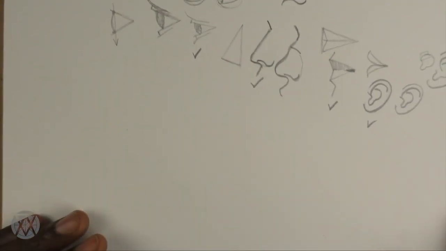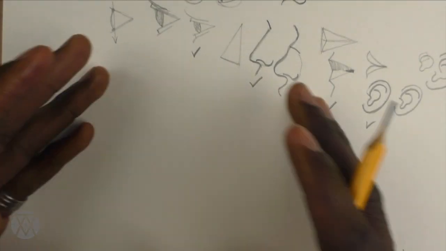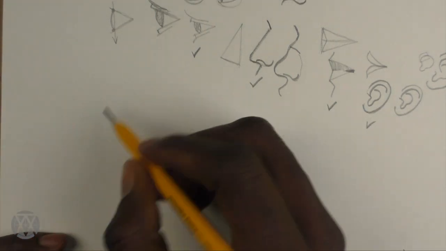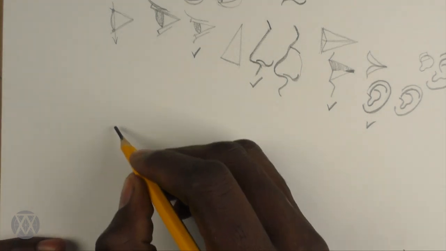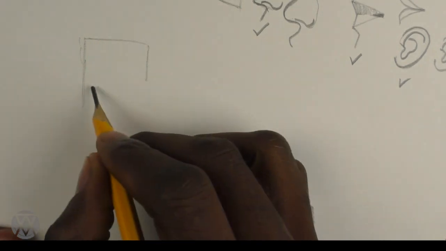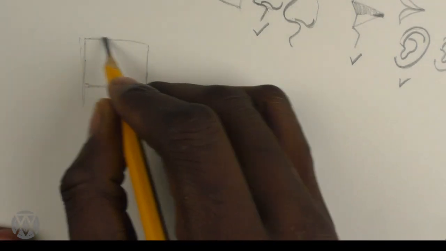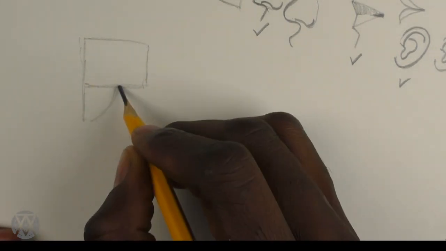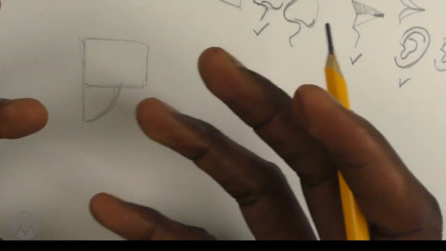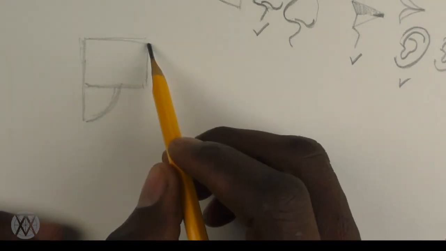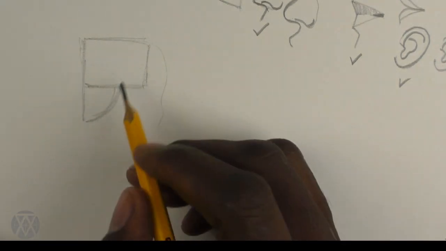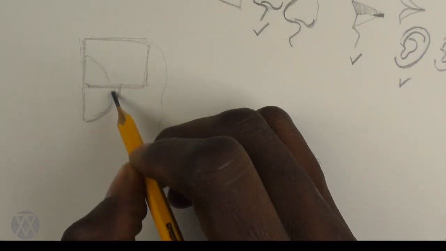Now, the next thing to think about is how you conceptualize the mass of the head. Before you start drawing the head, you should start to have a feel of what is the mass of the head. All right, in a very simplified form, the mass of the head is something like this. There's a larger top mass and there's a smaller lower mass. This is like the cranium, the brain case, the big part of the head that's generally covered by hair, that houses the brain. And here is the mandible, and the face is right here.